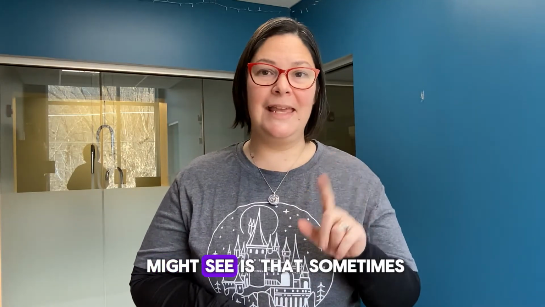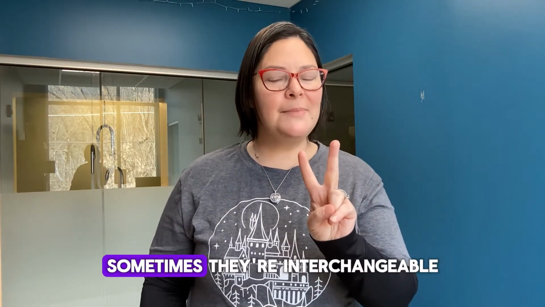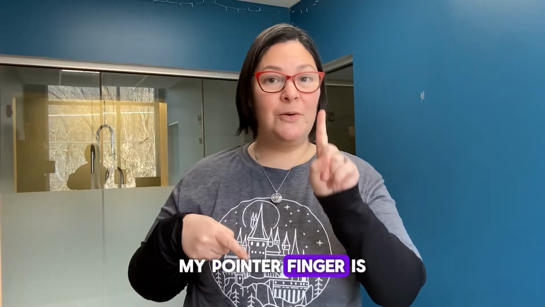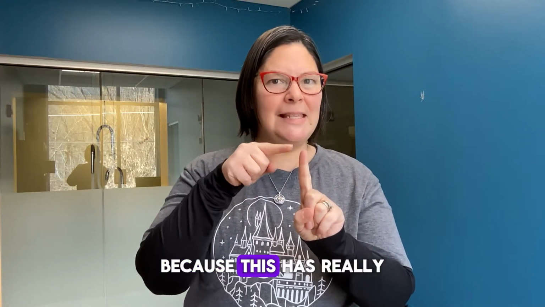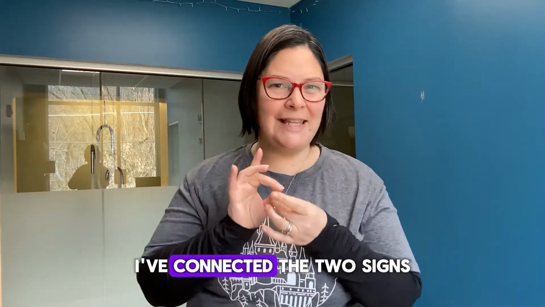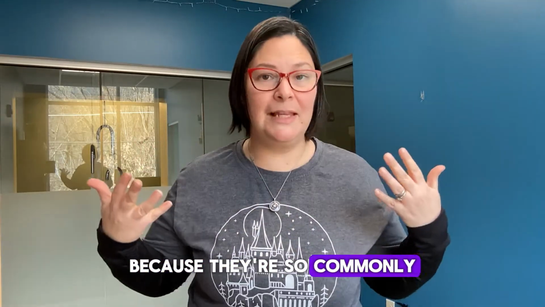A third thing you might see is that sometimes when a sentence is very, very short, I'm talking about 2 signs, sometimes they're interchangeable. A great example of this is the question, where are you from? So I can either do from where, or where from. Notice in this case, my pointer finger is already up to sign from because this has really become almost a conjunction. I've connected the 2 signs because they're so commonly used this way. So I can do from where or where from.